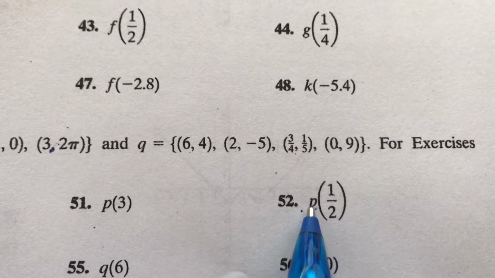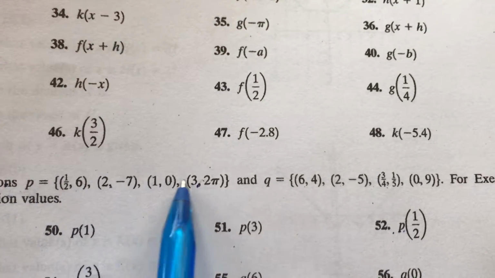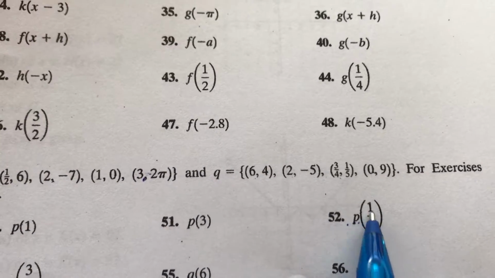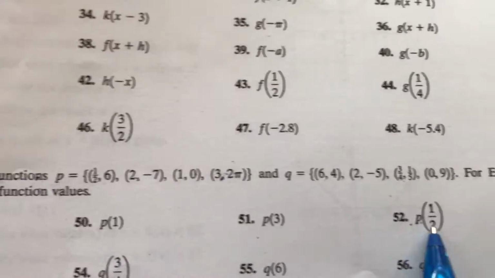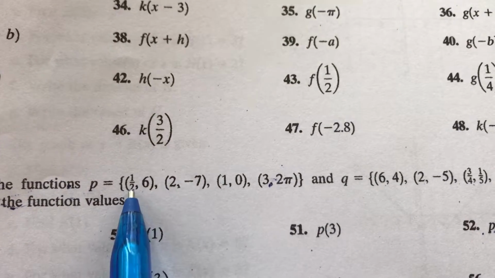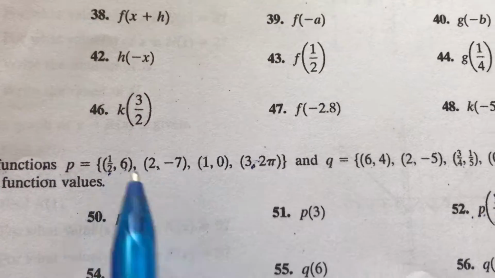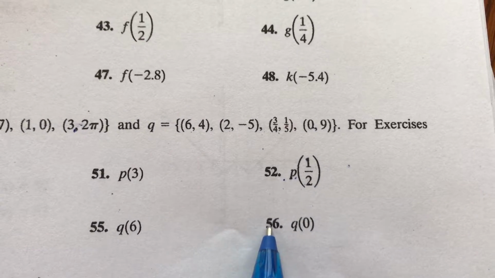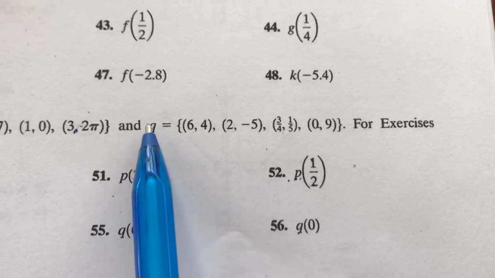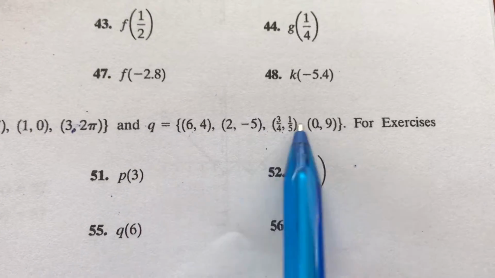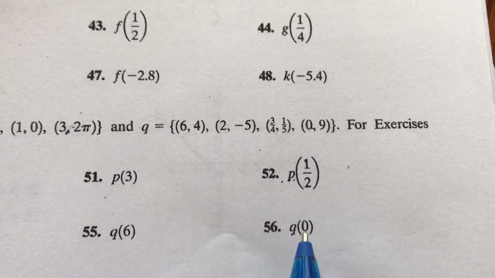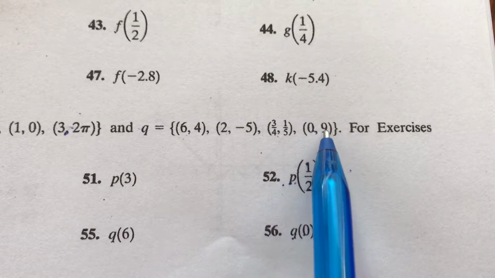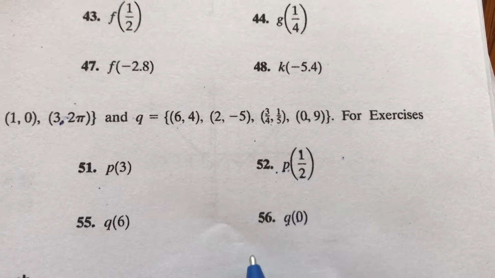Okay, let's just do this one because I can see it. It says go find function p. This is my function p, this set right here of ordered pairs. It wants to know if my x value is 1/2, what's the y value? Well, look, here my x value is 1/2, the y value is 6. So my answer to this is simply 6. Okay, look at this one. It says go find function q. Here's q. This is this set of ordered pairs. It wants to know if x is 0, what's the y? Right there, 9. So simple, simple, love it.